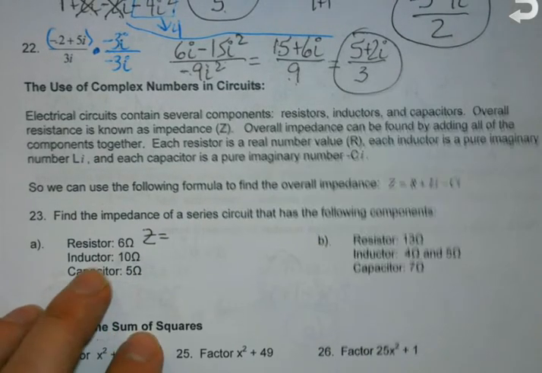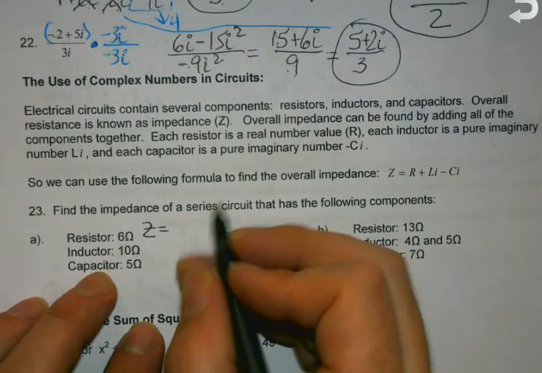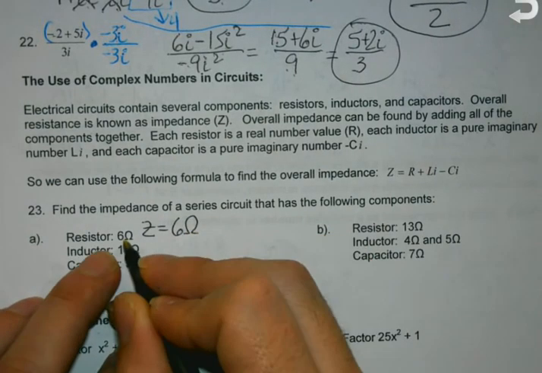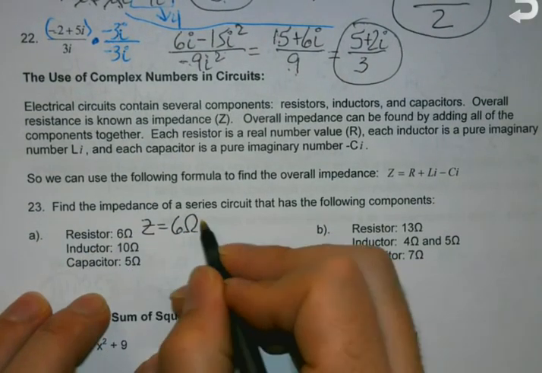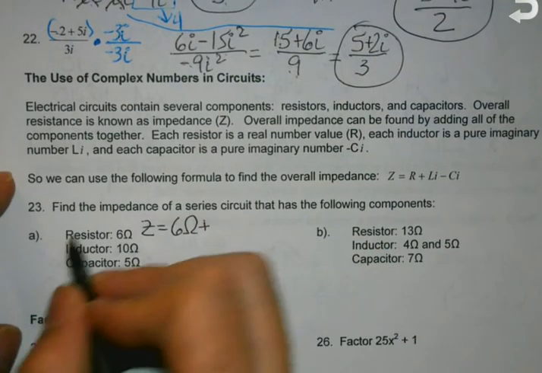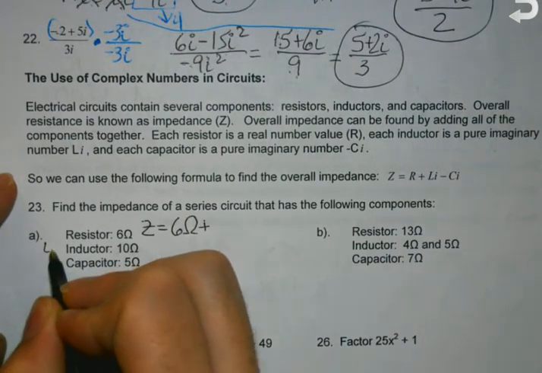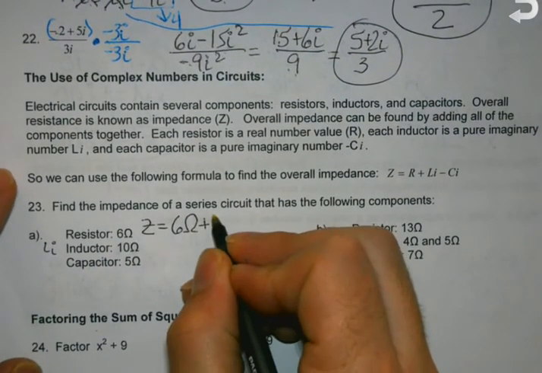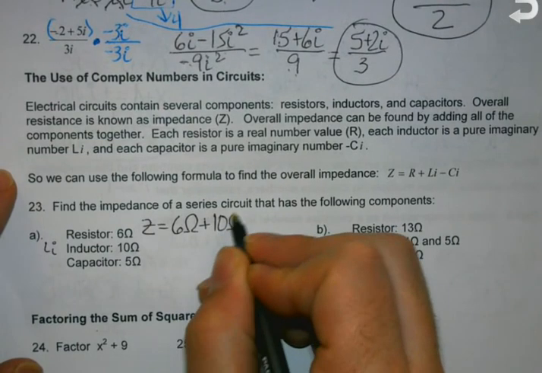Z is going to equal my resistor, which again, I'm always going to give you all these values, plus the inductor. Okay, the inductor is what Li is. So that's just going to be 10 ohms.